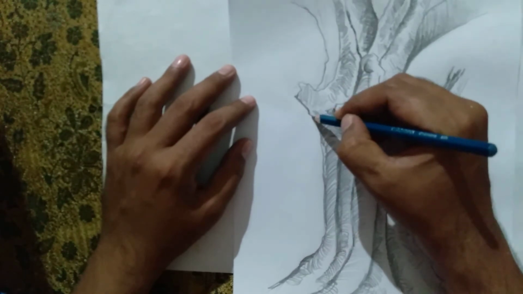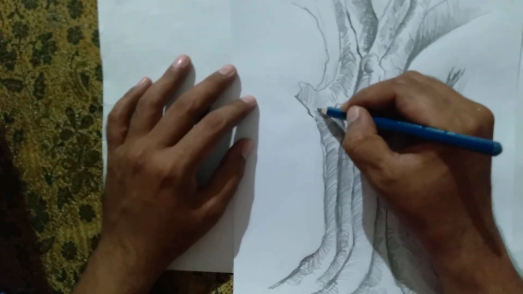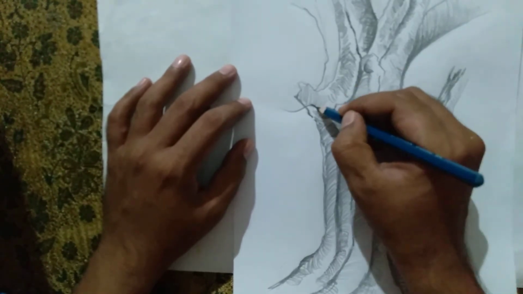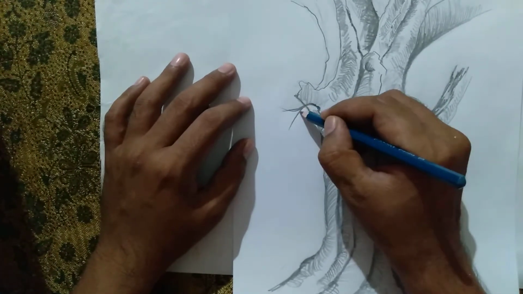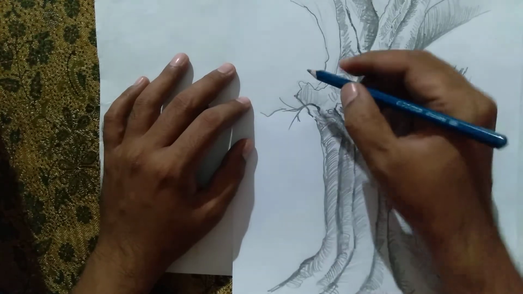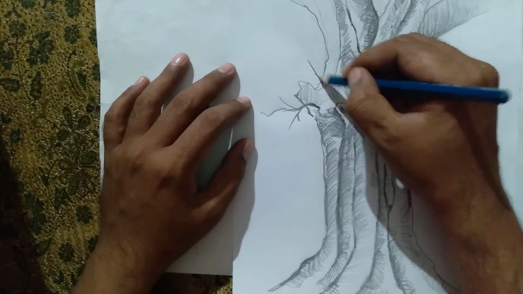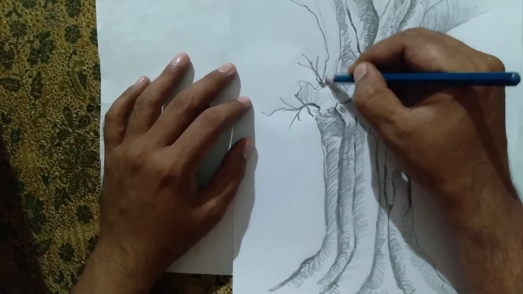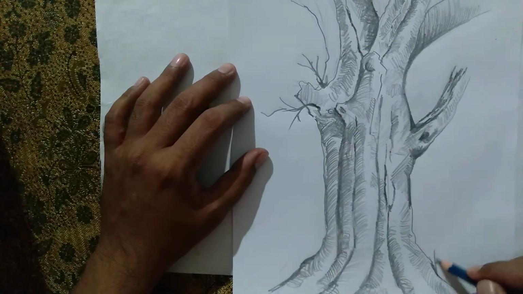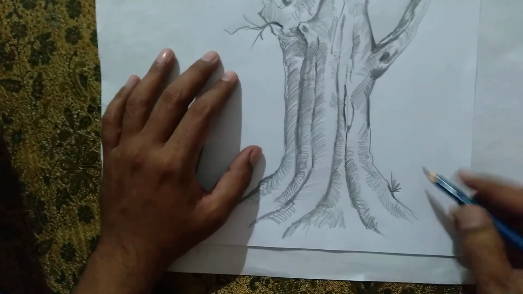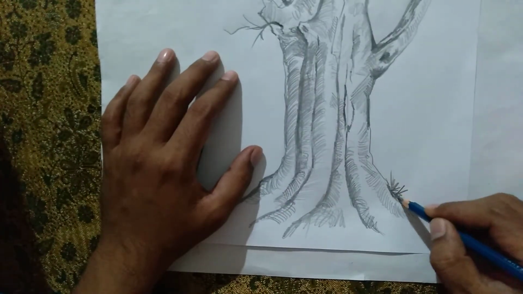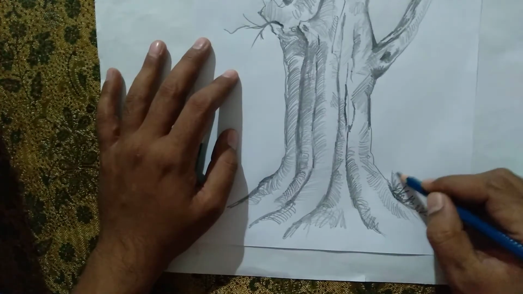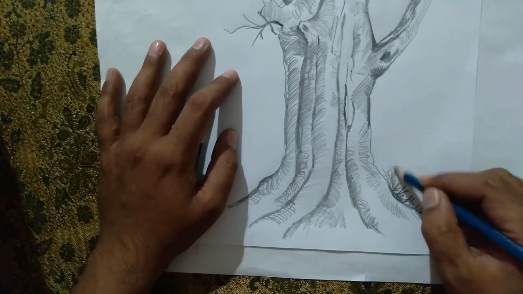This and small tricks you can do from here, like this. And beside the tree, any small plant or bushes.